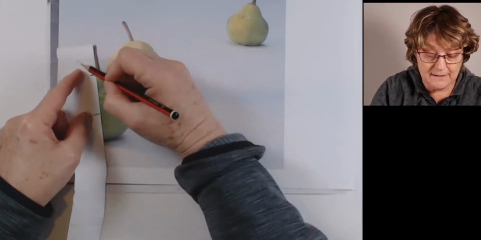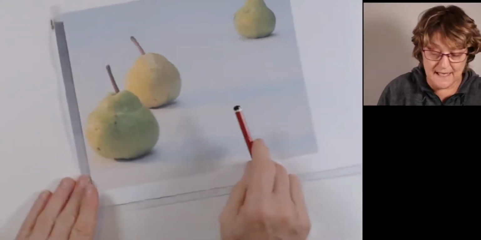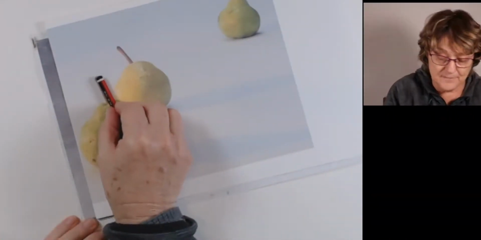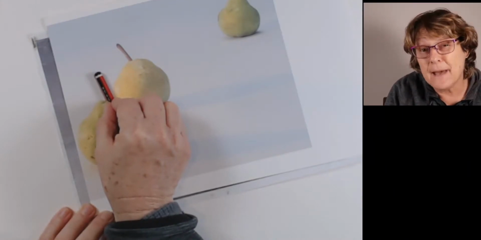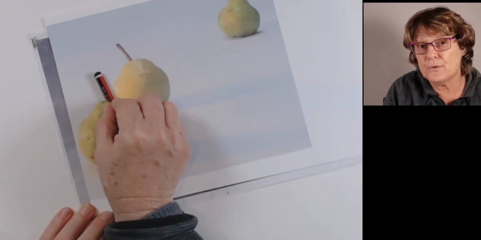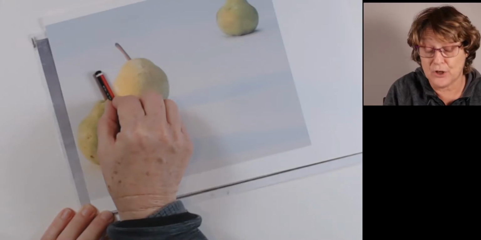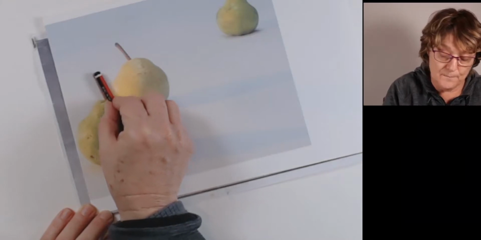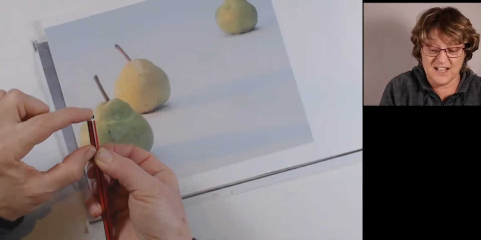So I'm measuring the stalk on the piece of paper. I've just written stalk there, or I can take my pencil. If I were viewing it in front of me, I can measure the stalk. Now I'm going to estimate how many times the stalk goes into the pear, because when I transfer it to my paper, which I'll show you how, I'm going to need the same proportions. So that's one stalk, that's my yardstick.